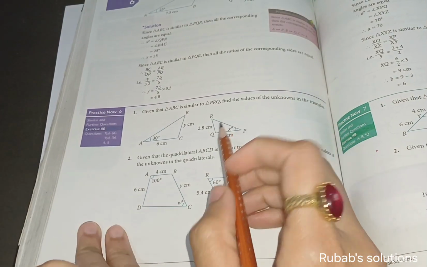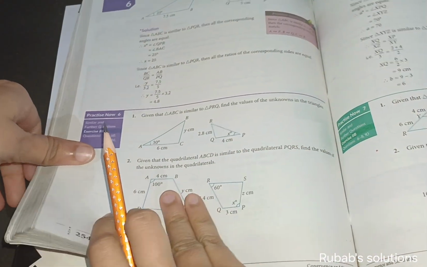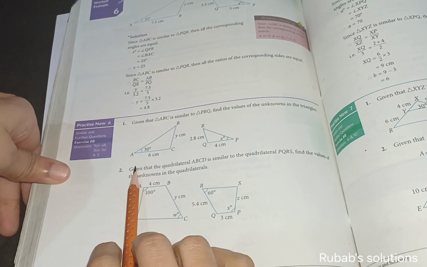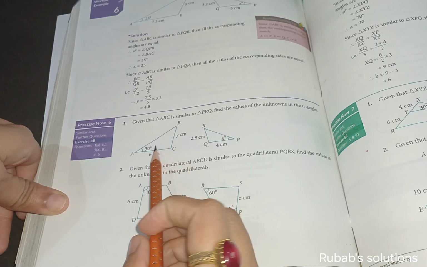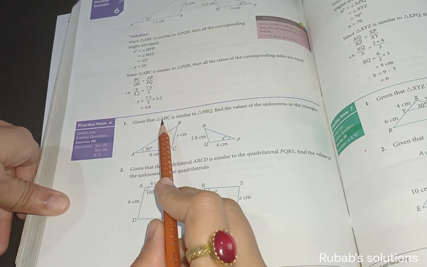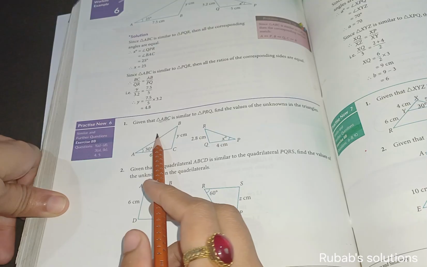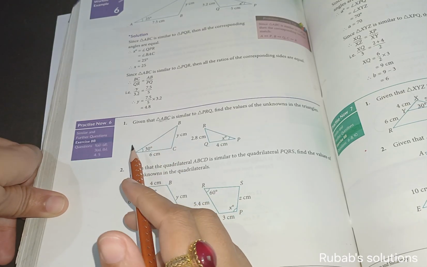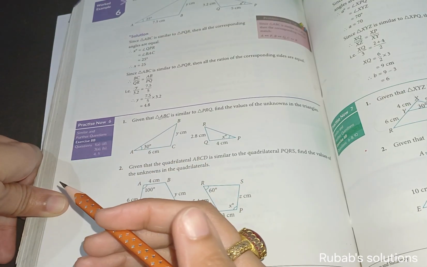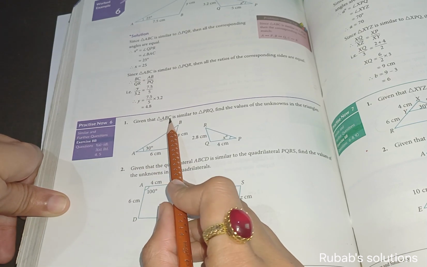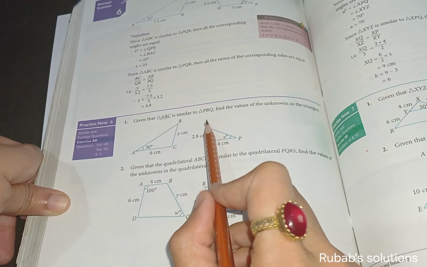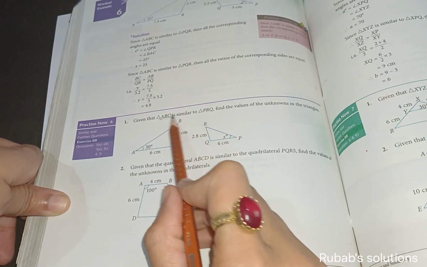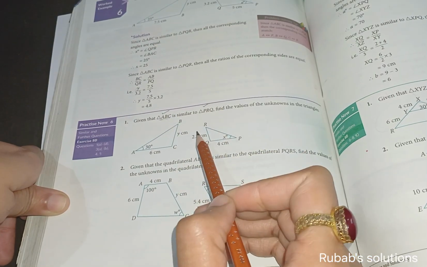Okay, this is practice now 6. You people will say that I'm doing all the questions in the book because they are very easy, so there is no need to write anything, no calculation is required. So that's why, given that ABC, remember that the order you must remember. Whenever we are drawing any quadrilateral or something like that, we will name it in order like A, B, C. We cannot write A, C, B. It's always A, B, C. Similarly, P, R, Q.